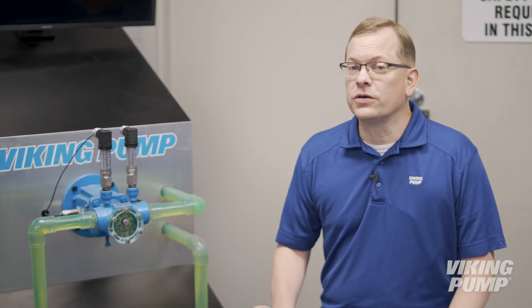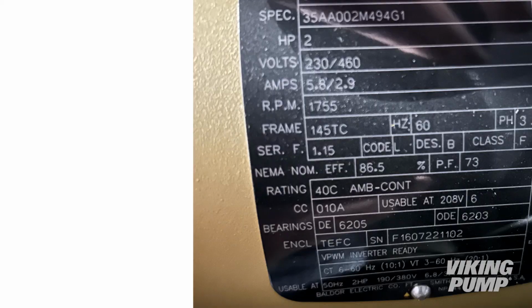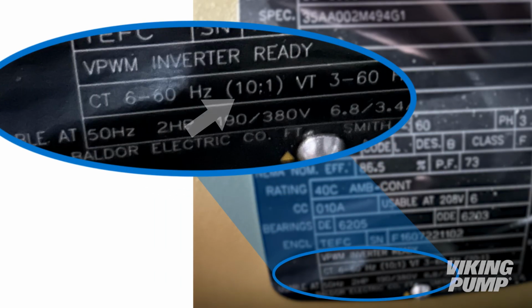But there are considerations to be aware of. First, make sure that the motor you're planning to use is rated to be run with a VFD, and to what turn down. Rotary PD pumps are constant torque loads. This particular motor is rated to a 10:1 CT, or constant torque turn down, meaning we could run from 60 down to 6 Hertz, or from full motor speed down to 10% of our rated motor speed.